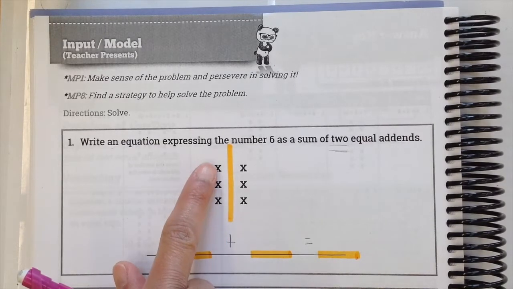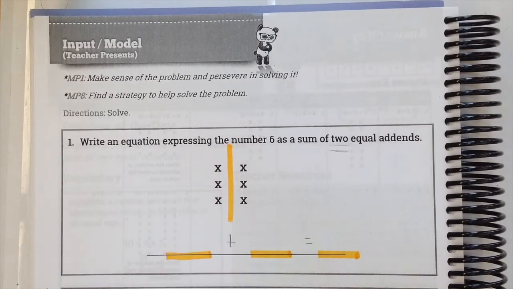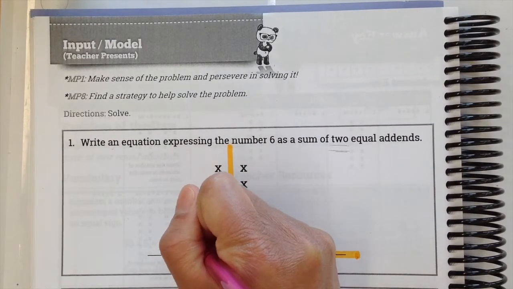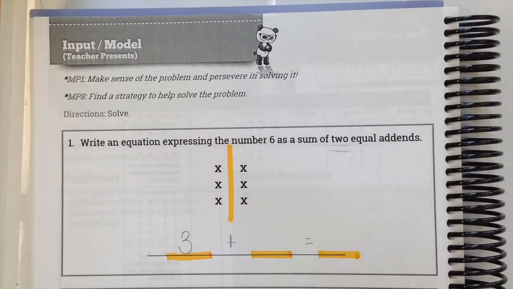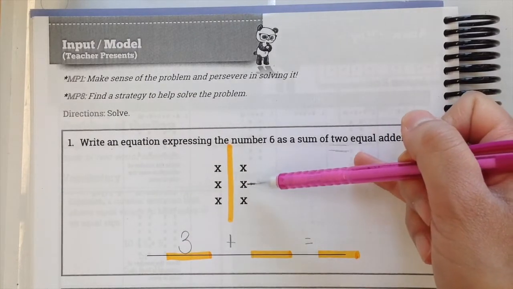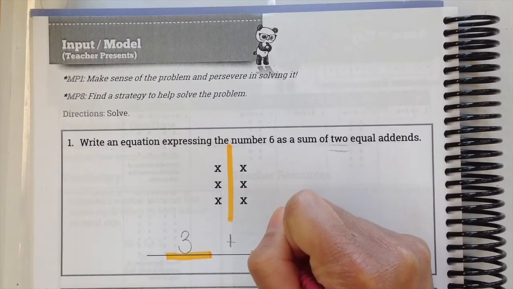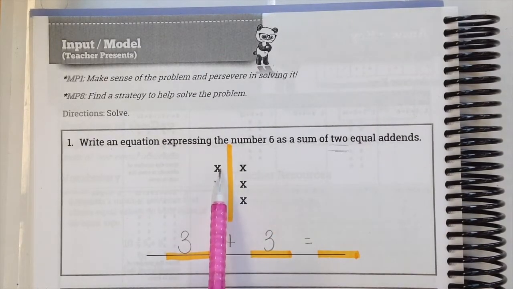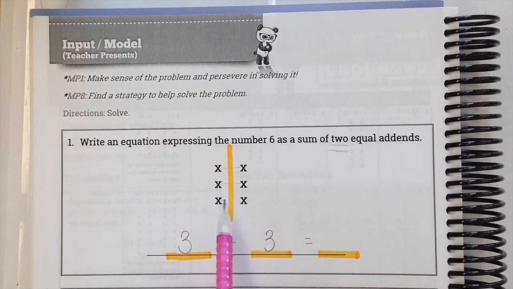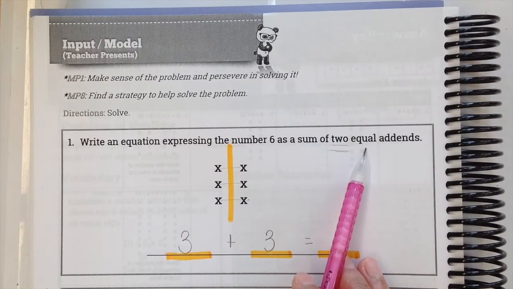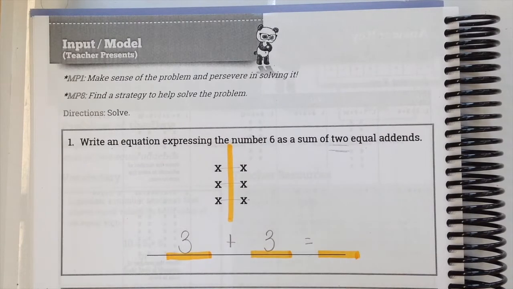So I have 1, 2, 3 objects in my first column. So I write the number 3 as my first addend. I know that I also have 3 in my second column because if I were going to pair up these x's, I would find that they all have a partner. I also know that they're equal because the directions tell me to have equal addends.